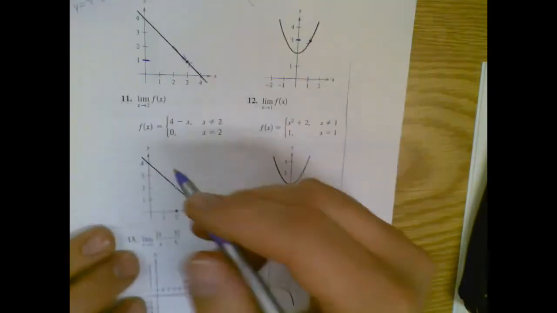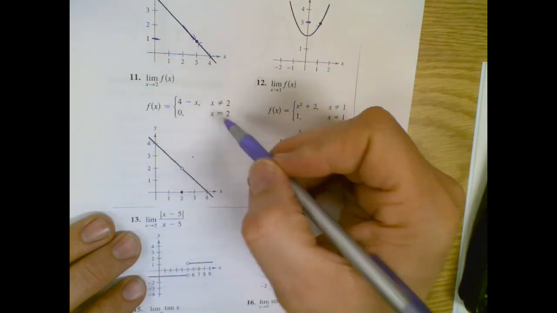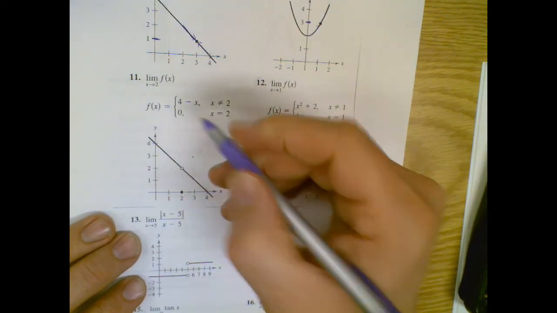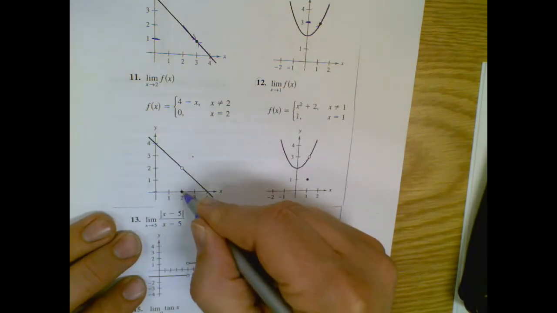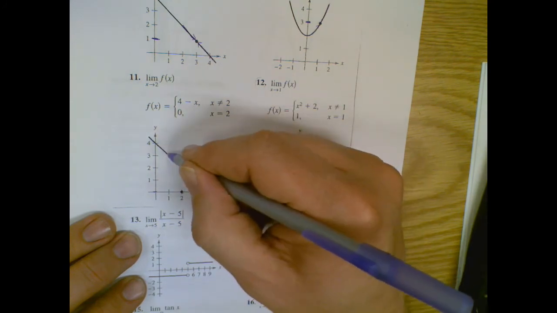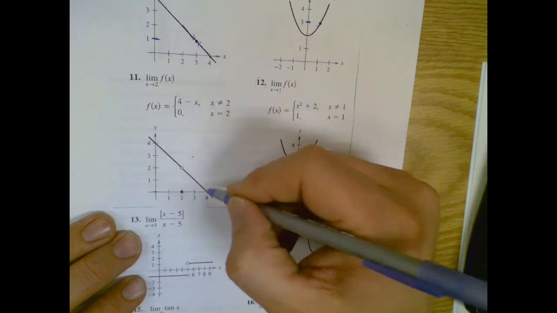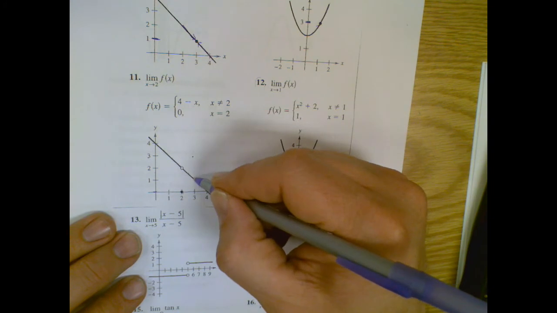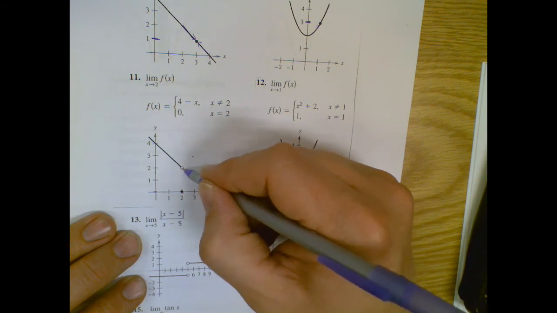Here, if we have a step function, this is a good one. If you approach a 2, when you plug 2 in, you get 0. And notice the y value at 2 is 0. But as you approach 2 from the left side, you're coming down through here. We're at 3, we're at 2.5, we're getting close. We're getting really close to 2. As you come in from the right side, you're at 1, you're at 1.5, you're at 1.8, 1.9, 1.99999. You're getting close to 2.